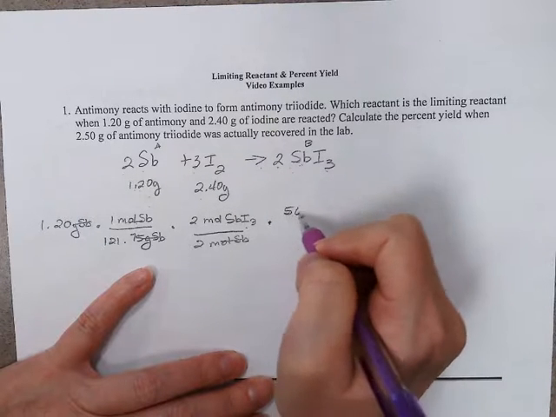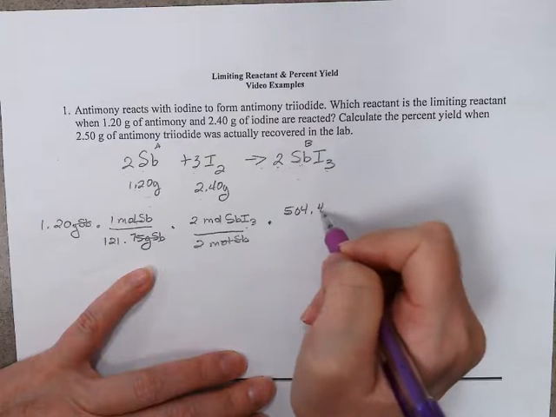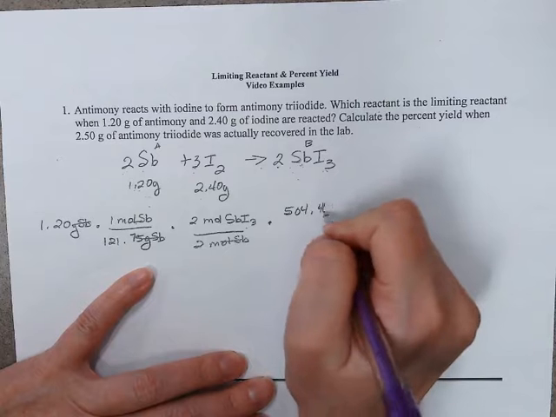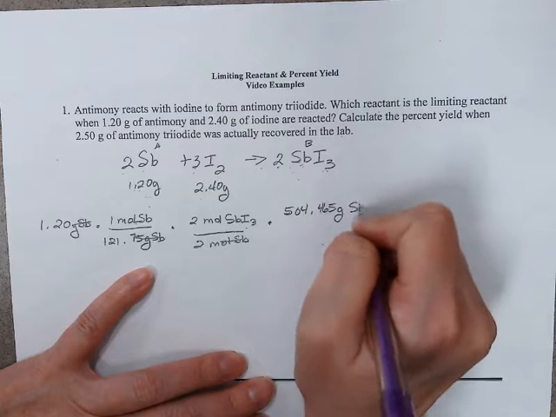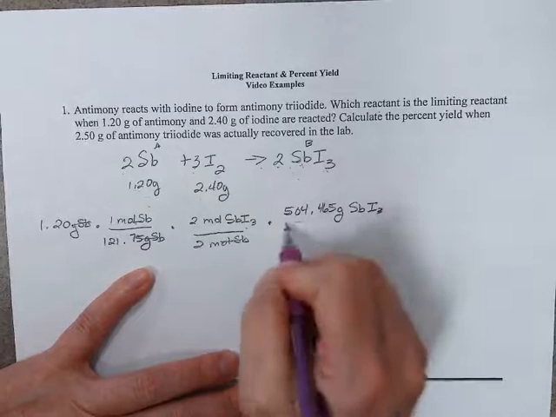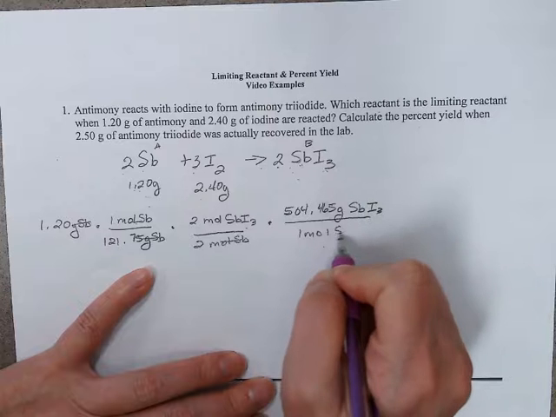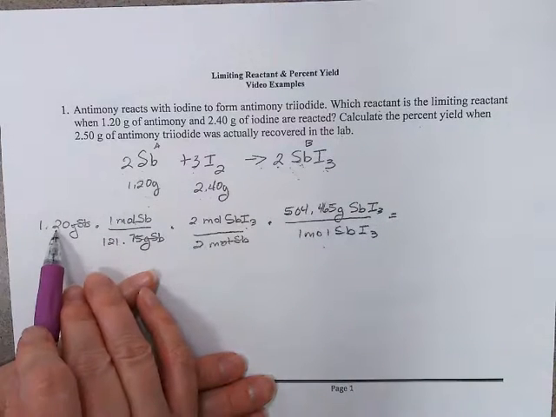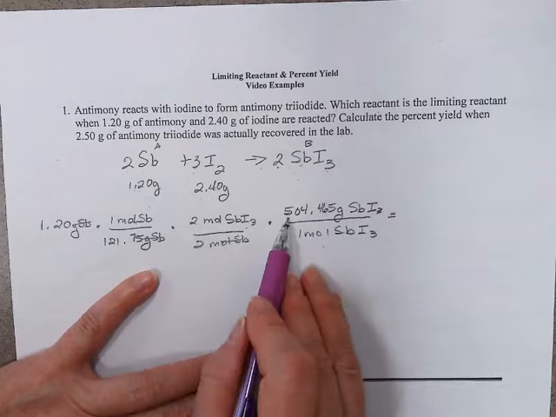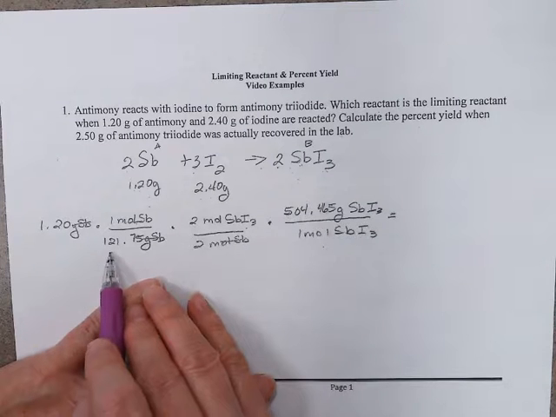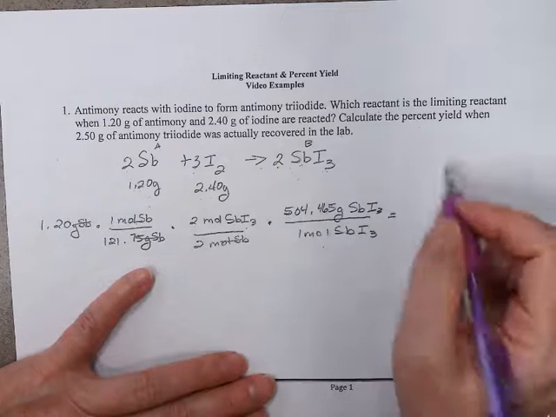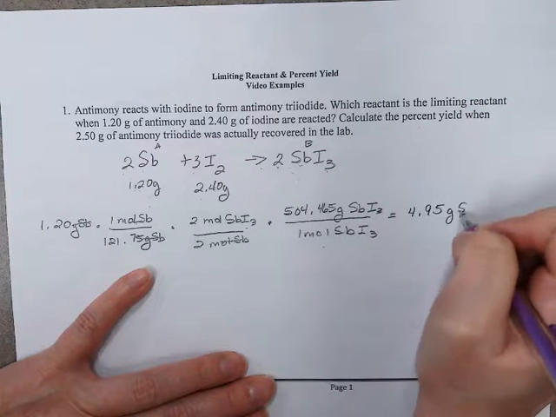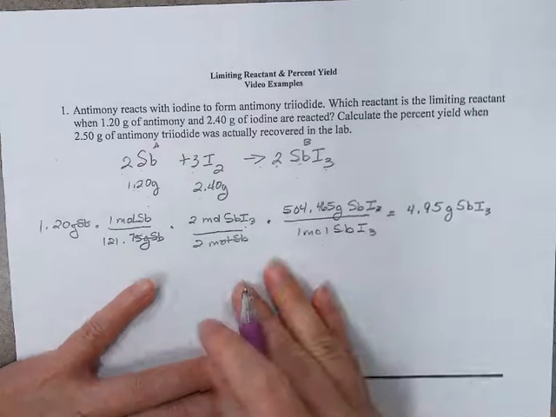So 1 antimony, 3 iodines gives me 504.65 grams of antimony triiodide for every 1 mole. So in the calculator, I would do 1.2, this is 1, times 504.65 divided by the mass of antimony. And I get a final rounded answer of 4.95 grams of antimony triiodide.